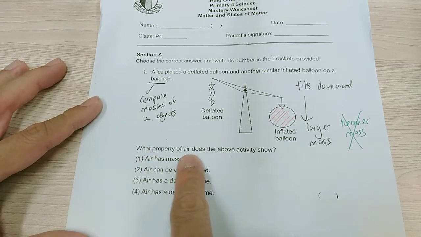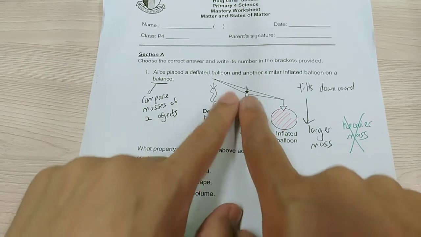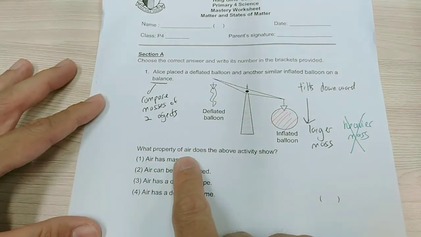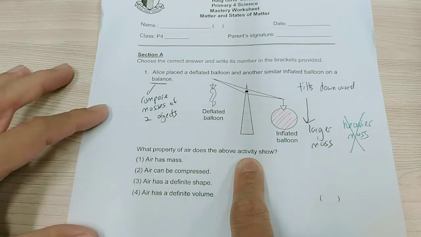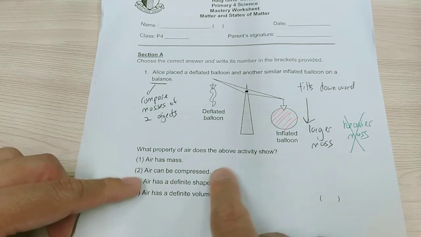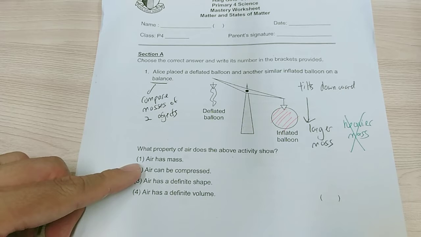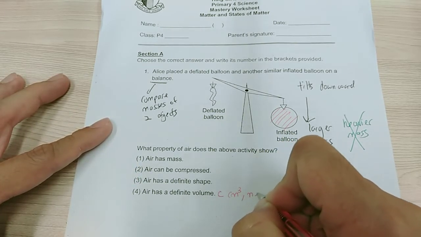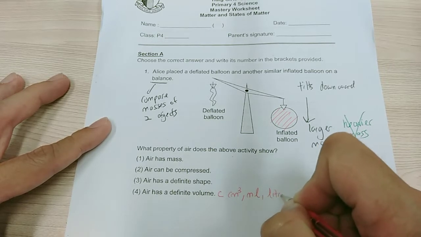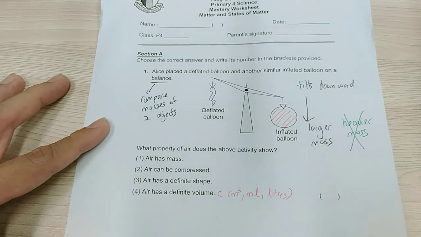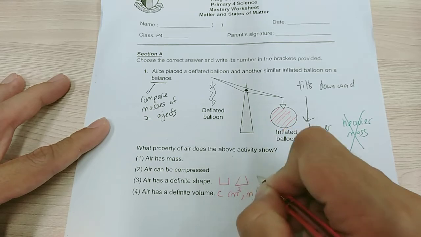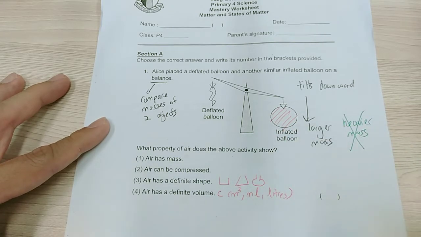So what property of air does the above activity show? Since this balance is used to compare masses of objects, therefore the activity shows that air has mass. Now, there's nothing about shape or volume or compress. If it's about volume, there should be something about cubic centimeter or milliliter or liters. These are all units that we use commonly to measure volume. It's not about shape. Shape, you will find different kind of containers. Alright, if it's about shape, there's nothing about this in this question.